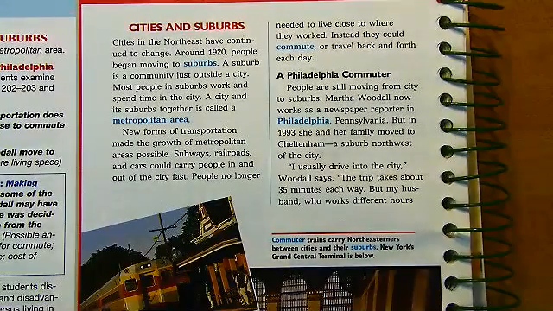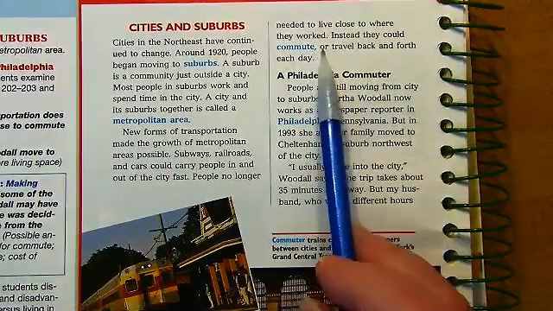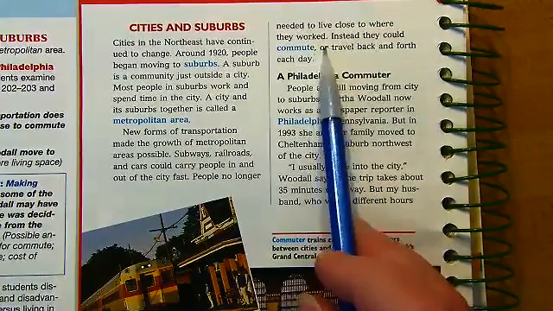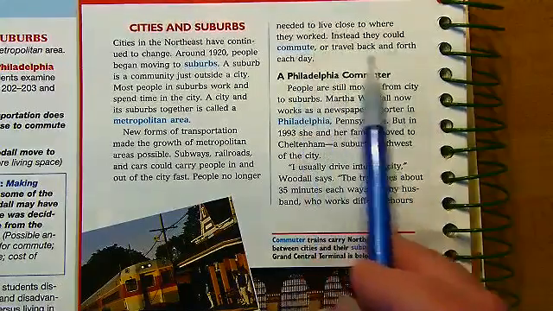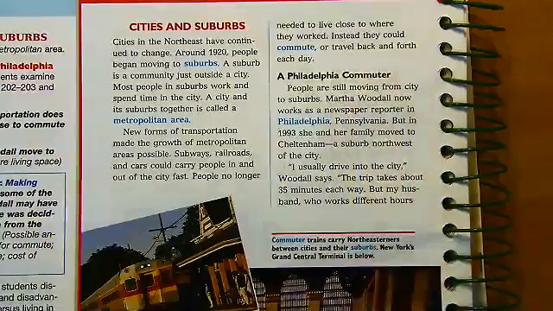Instead, they could commute. Or we talked about in reading today, or we will, the comma and the word or. It's telling us what commute means. These are great context clues. They could commute or travel back and forth each day.